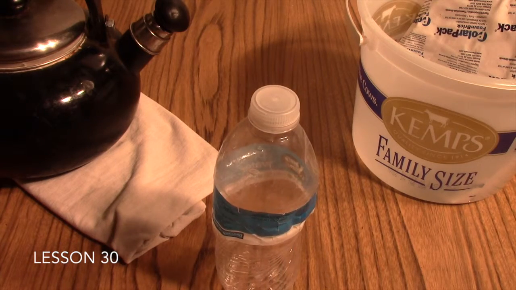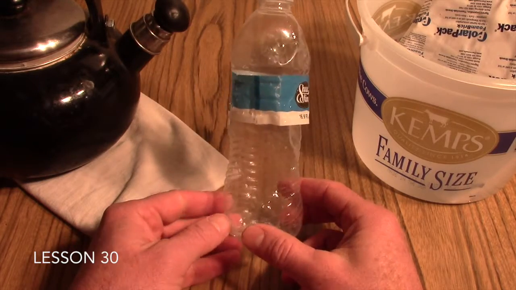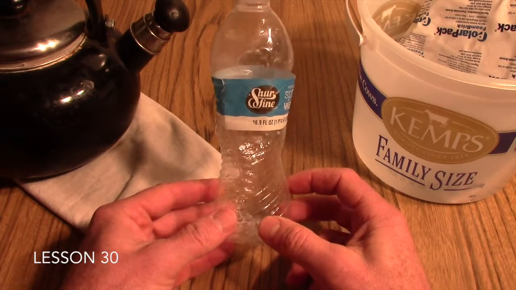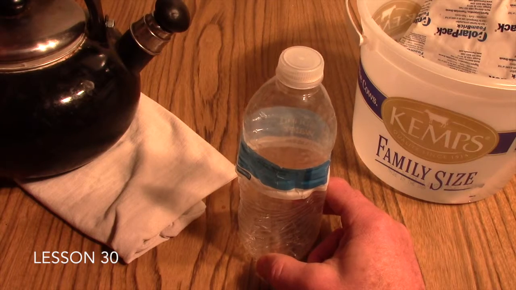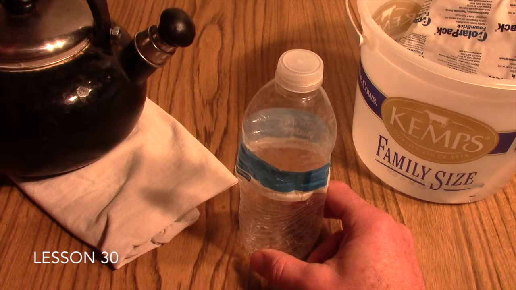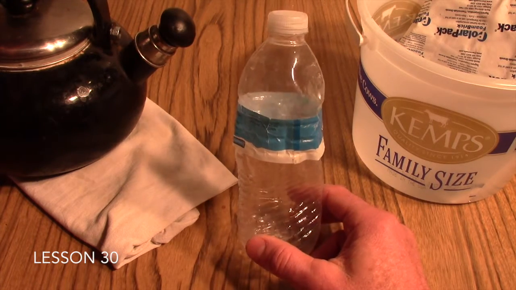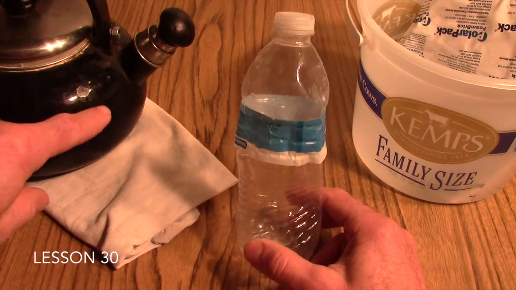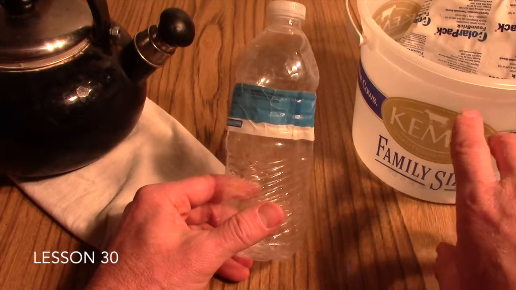For this activity, you'll need an empty pop bottle, and the larger the pop bottle you can get, the more dramatic your results will be. We just have a small bottle here from drinking water, and then you'll need a source of very hot water. Boiling tea kettle water is ideal. This will most likely have to be a demonstration due to the safety considerations of having this boiling water here. And then you'll also need another container which has some very cold water.